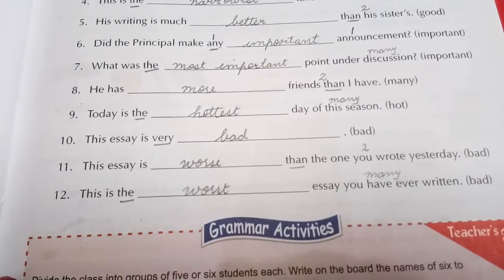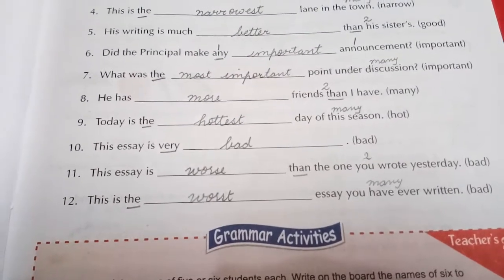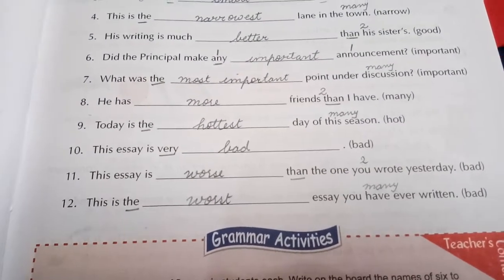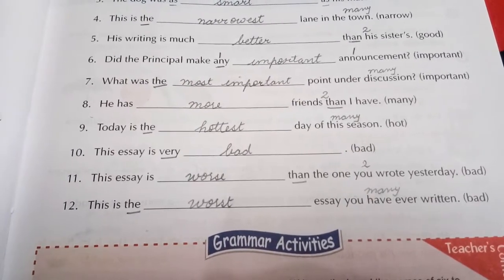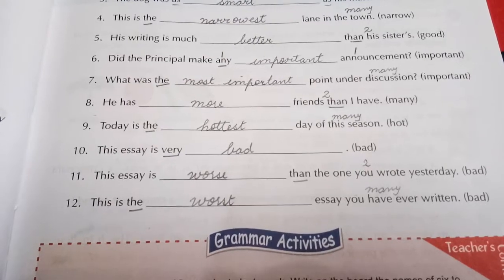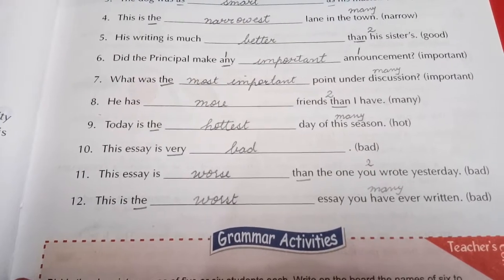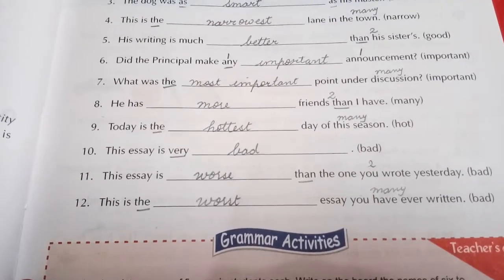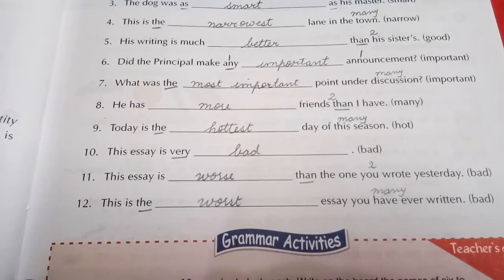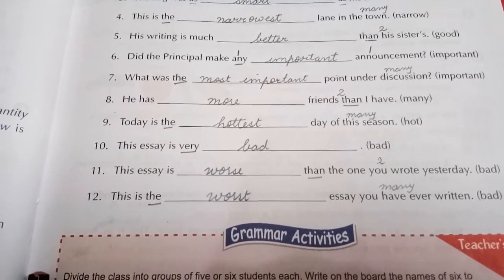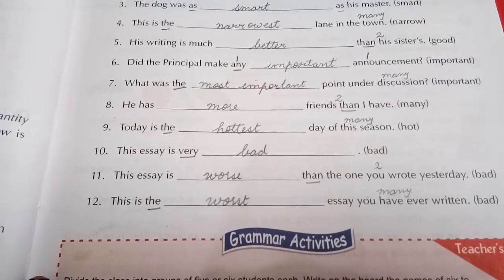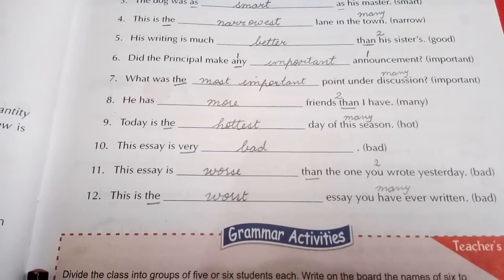He has dash friends than I have. Means comparison between he and I. So we write more, and than is also there. So we will write the comparative degree of many, that is more. Today is the dash day of the season. In the season, many days are there. So one day is compared to those many days. So we'll write the superlative degree of hot, that is hottest. The is also there, indicating that we have to use the superlative degree.